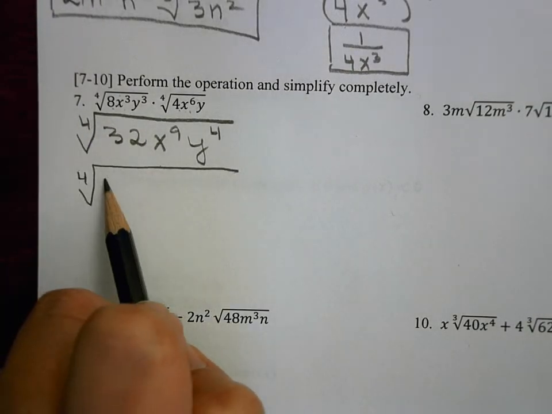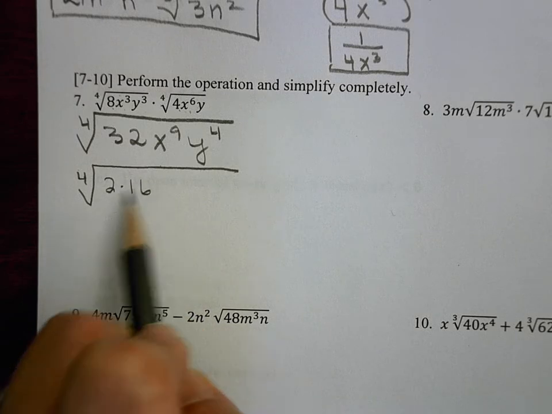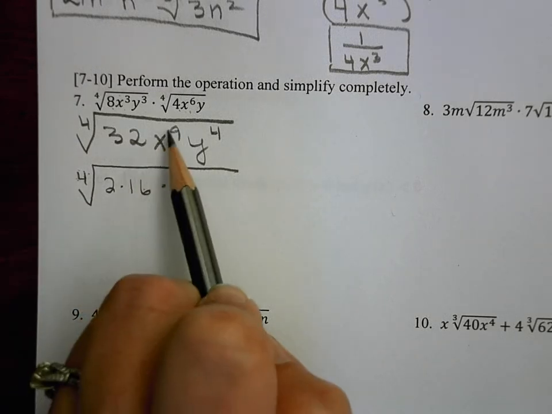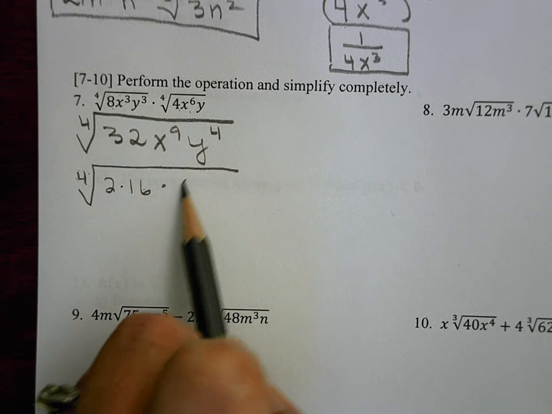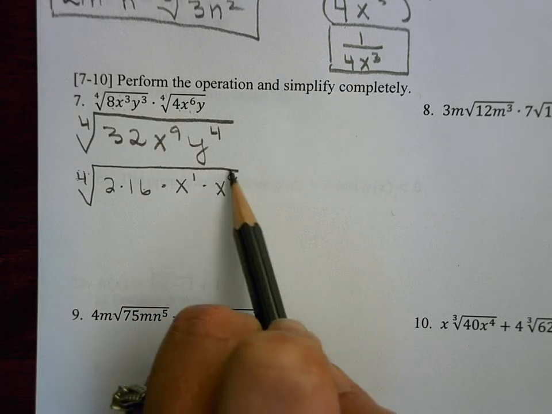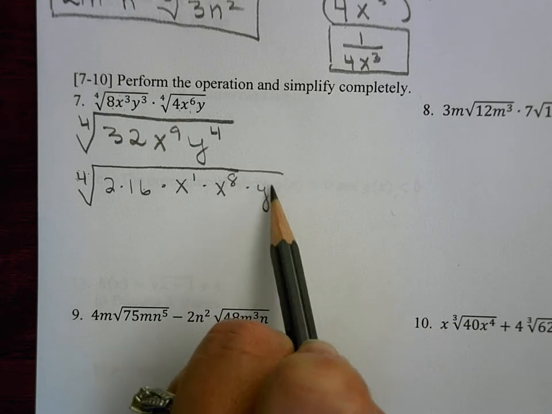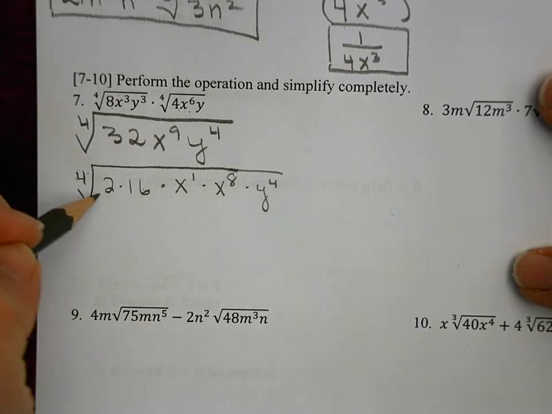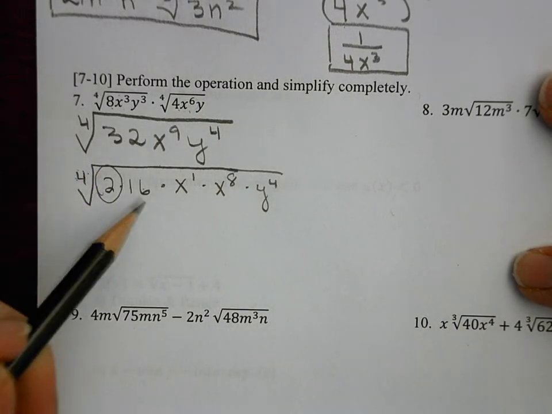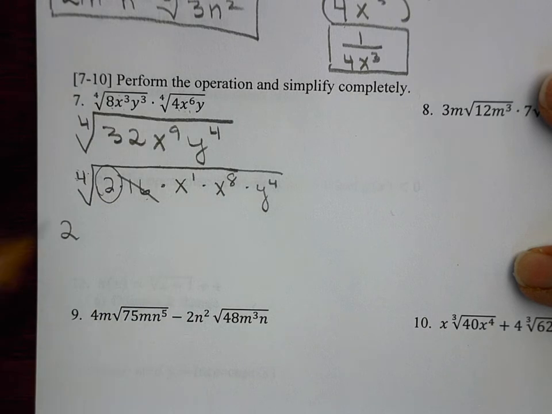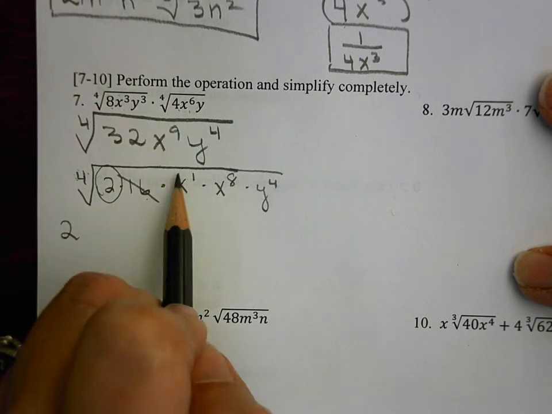So 32 is 2 times 16, and I do know the 4th root of 16. And then 9 is not divisible by 4, so I'm going to take just 1 off, because that would leave me 8, and 8 is divisible by 4. And like we said, the y to the 4th is fine. So I do not know the 4th root of 2, but I do know the 4th root of 16, which is just 2. 1 is not divisible by 4.